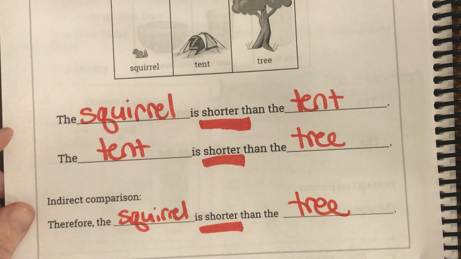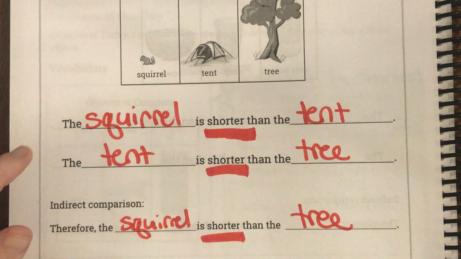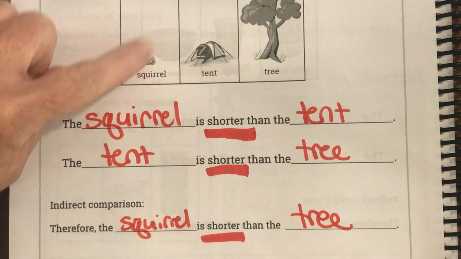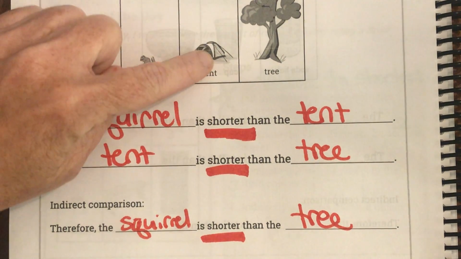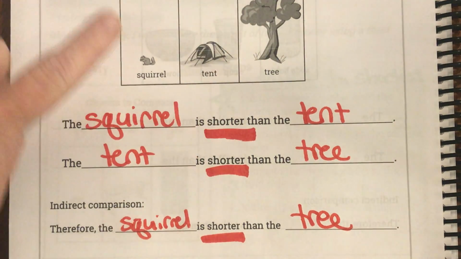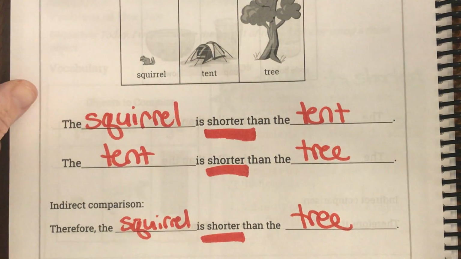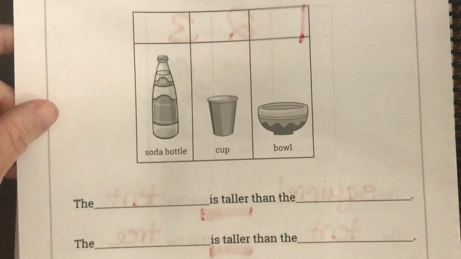So here they give us those numbers, which sometimes, boys and girls, gets a little tricky, but I just like to go, the squirrel is shorter than the tent is shorter than the tree, therefore the squirrel is shorter than the tree. Let's try another one of those.